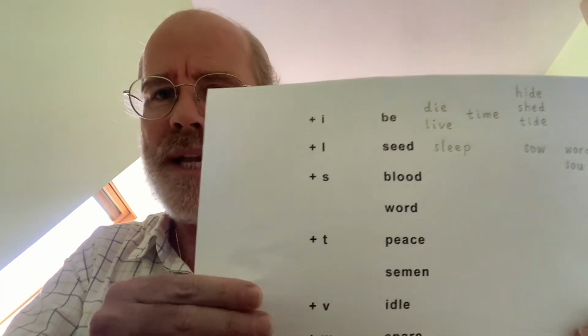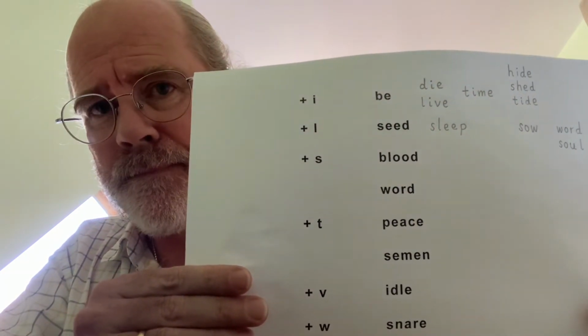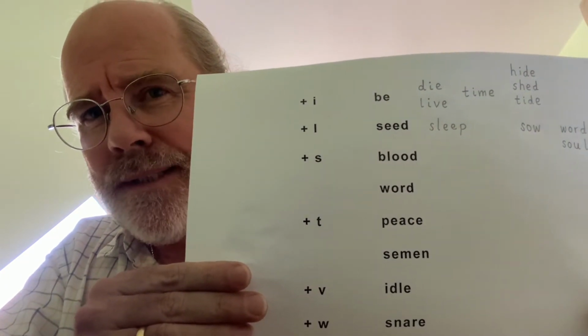Let us look now at connections made by the addition of the letter S. And the first example I would like to give is blood. Now, you may think this is quite a difficult connection to make.